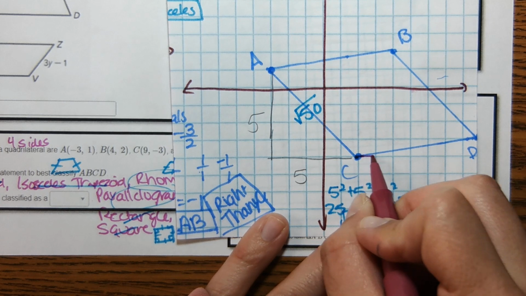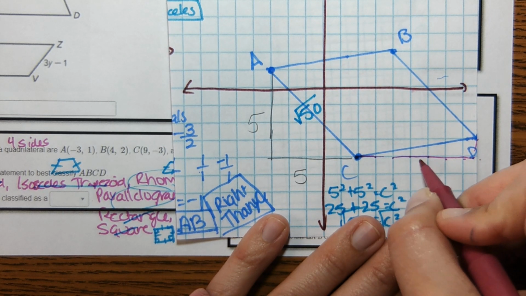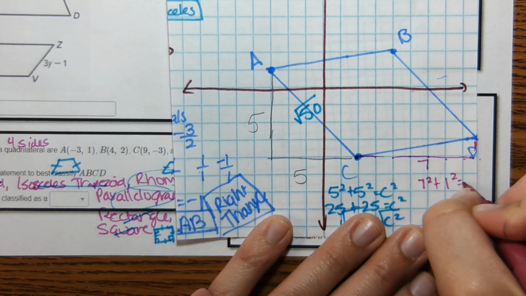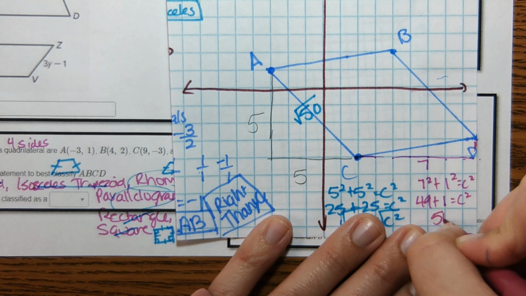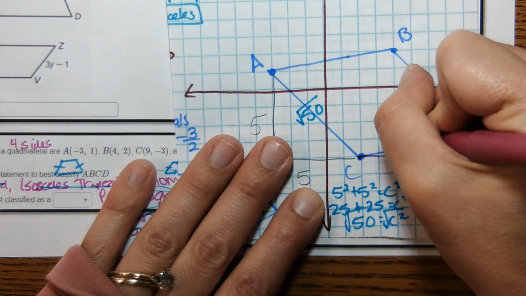Then for this side here, 1, 2, 3, 4, 5, 6, 7 units by 1 unit. So 7 squared plus 1 squared equals c squared. 49 plus 1 equals c squared. So I get 50 again. Square root of 50, square root of 50. So this is square root of 50.